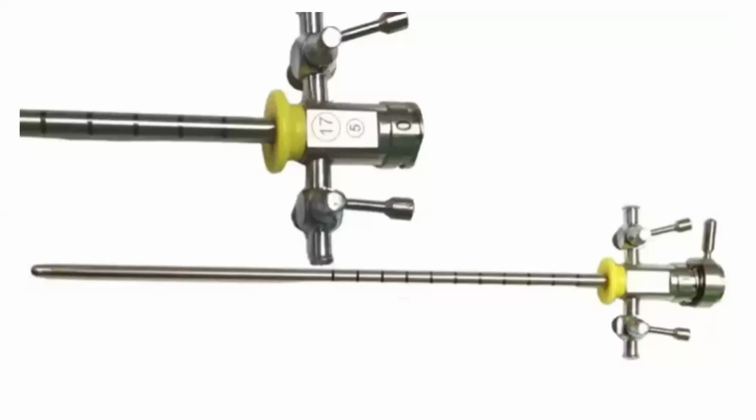Again, it can be used for HoLEP also. Then for URS or PCNL, first you do cystoscopy, put the guide wire, ureteric catheter, dilatation. Yes, sir, we can balloon dilate.